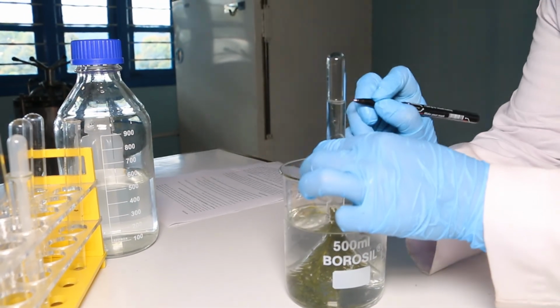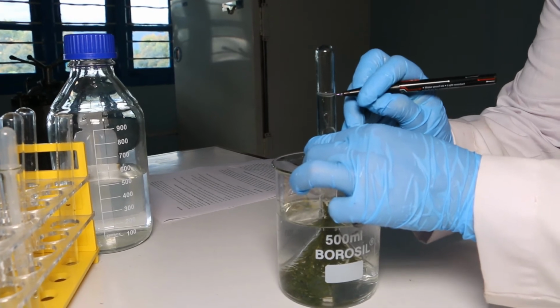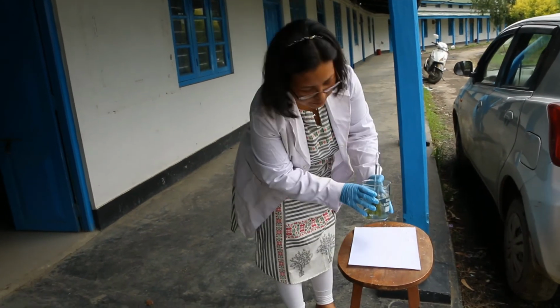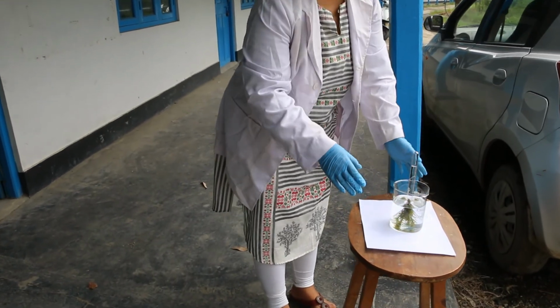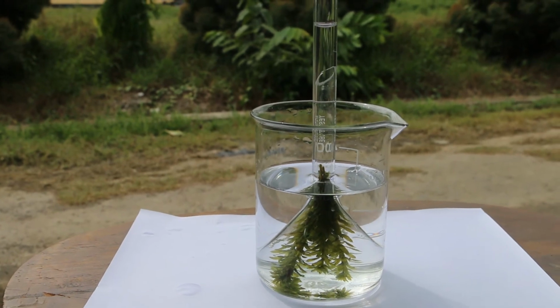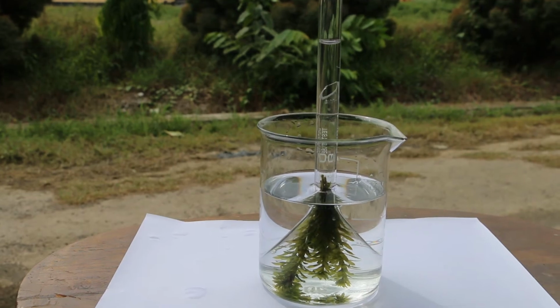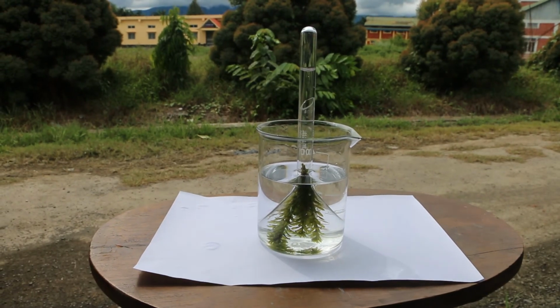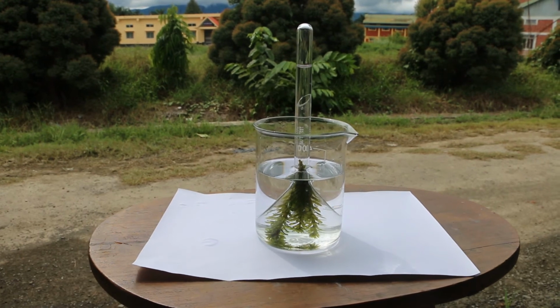Mark the water level in the inverted test tube. Now, place the whole setup under sunlight or bright light while keeping the test tube erect. We can use a stand and clamp if necessary. Let it stand for about 15 to 20 minutes, after which we start counting the number of bubbles that escape from the cut end of the plant.